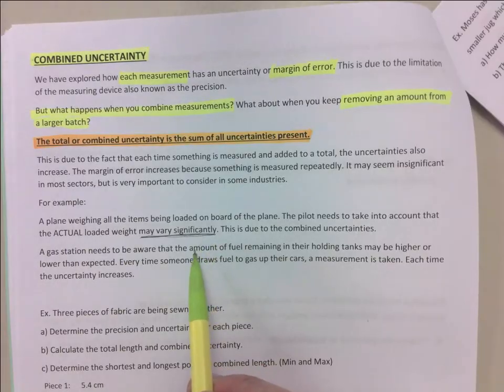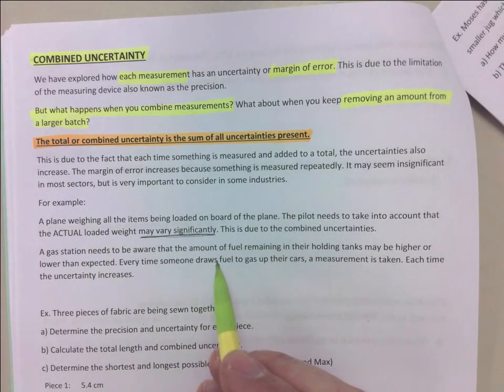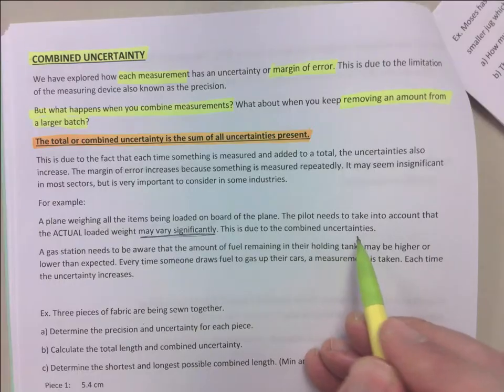Because every time they put your luggage on the scale and it goes off on the belt into the plane, every time the luggage might be off a little bit, just a little bit, right? So they have to make up for that. This is due to the combined uncertainties.